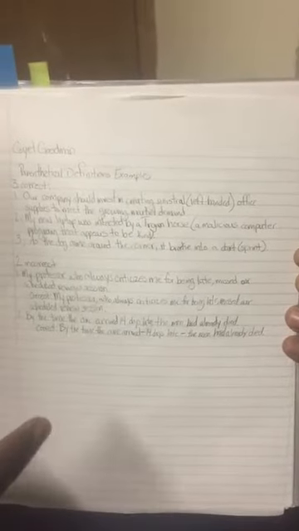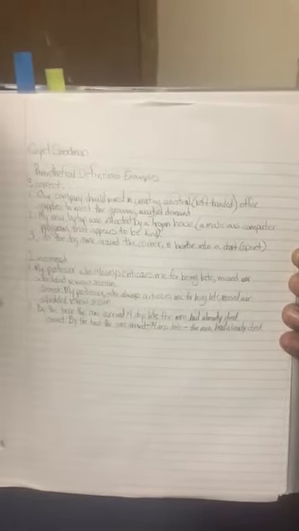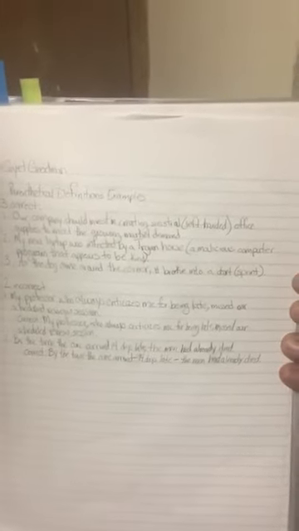These are my examples for parenthetical definitions. The first sentence is what I just said. Our company should invest in creating sinistral (left-handed) office supplies to meet growing market demand. The second one is, my new laptop was infected by a Trojan horse (a malicious computer program that appears to be kind). As the dog came around the corner, it broke into a dart (sprint).